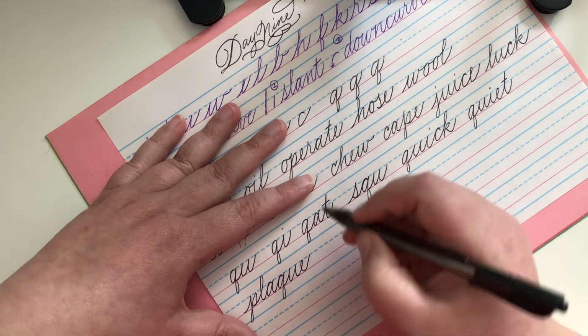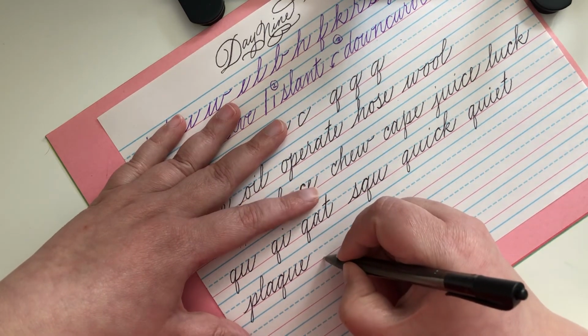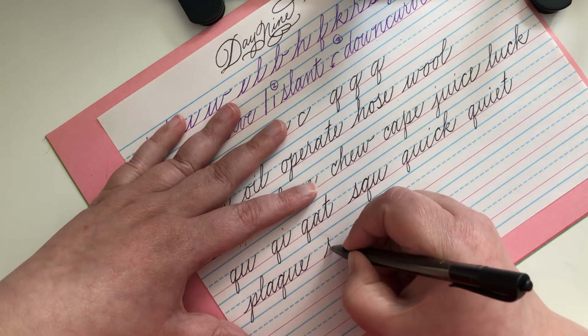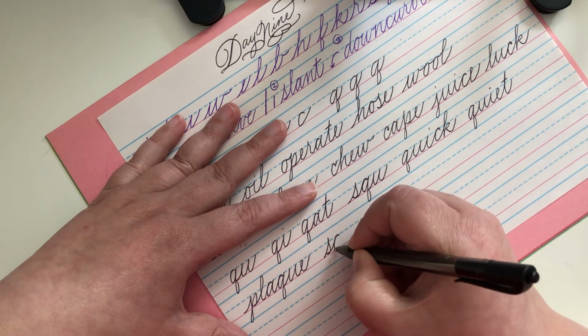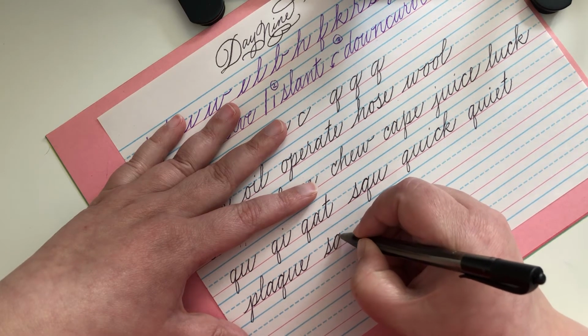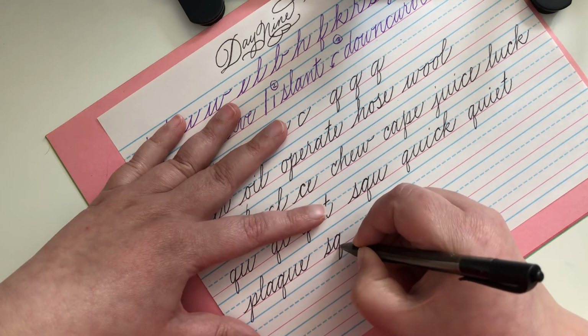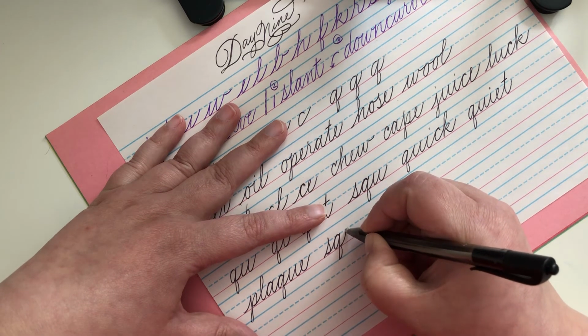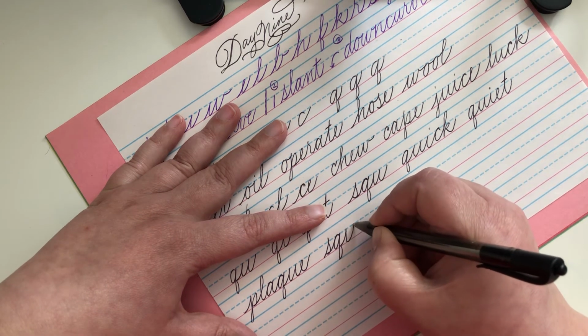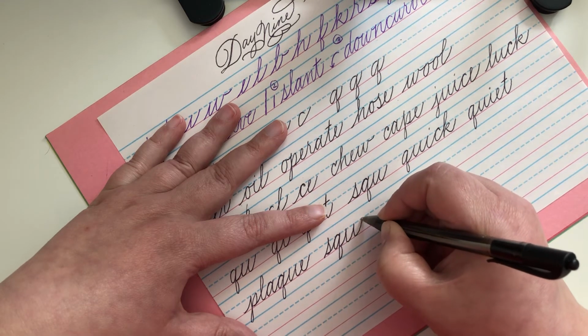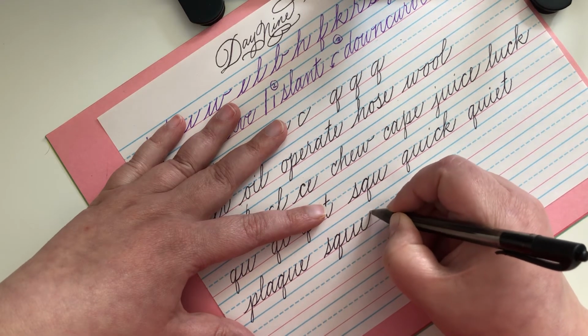And squirrel. S. Down curve, undercurve, slant, loop forward. Undercurve, slant, undercurve, slant. Double R.